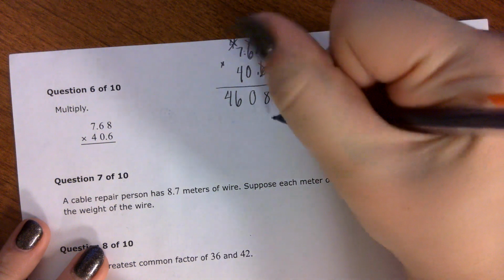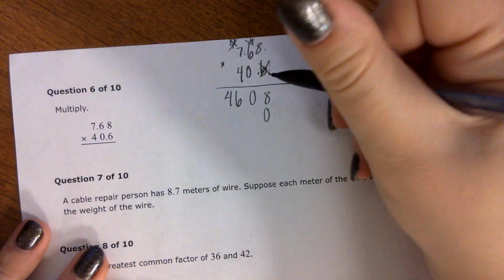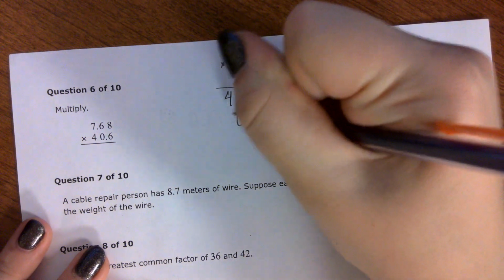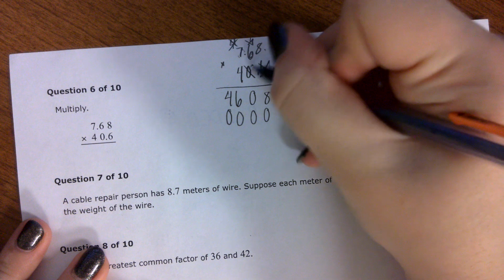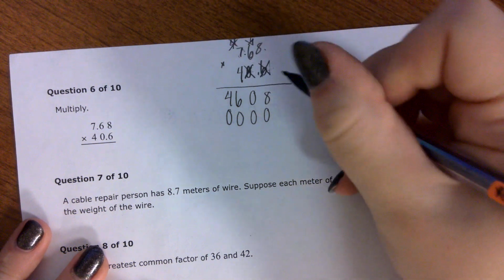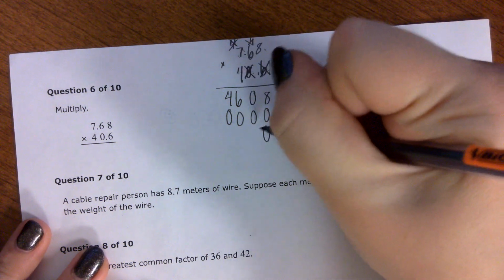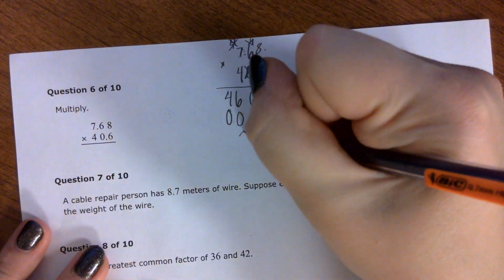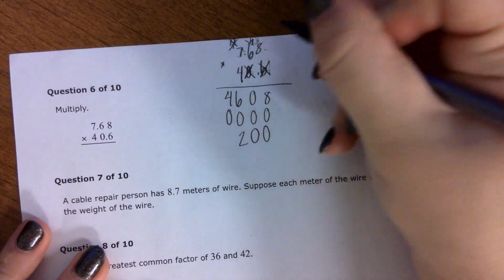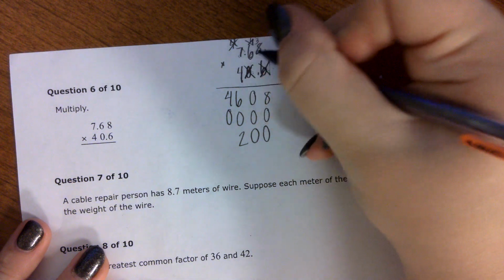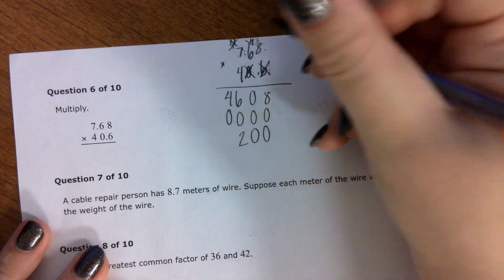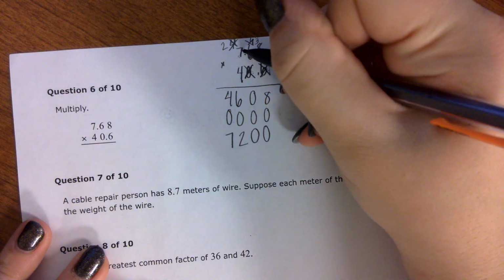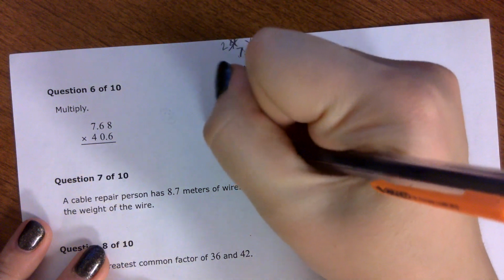So because we're done with the 6, we're going to drop a 0 for them. And then we're going to do 0 times 3 numbers. That's just 0, right? So we're just going to put zeros for all those. Okay, we're done with that number. So because there's 2 x's now, we're going to put 2 zeros. 4 times 8 is 32. Carry the 3. Oh, man. 4 times 6 is 24 plus 3 is 27. Carry the 2. 4 times 7 is 28 plus 2 is 30.